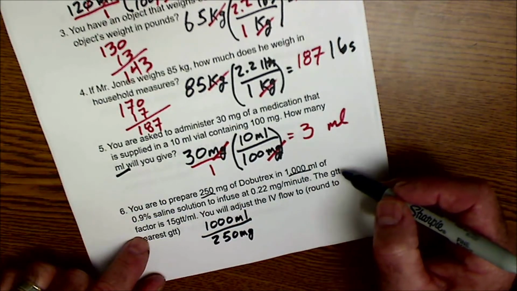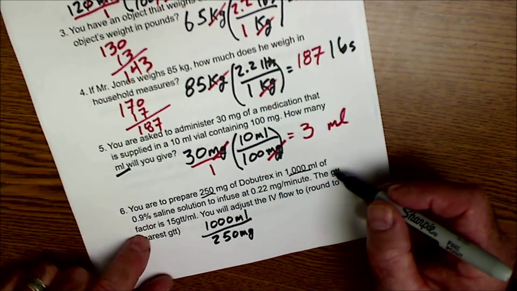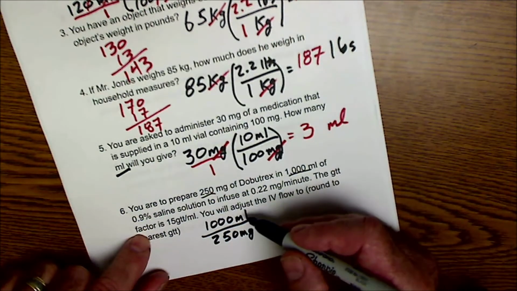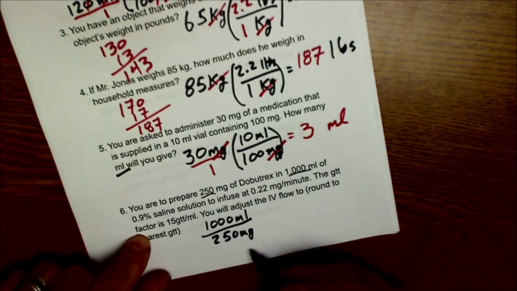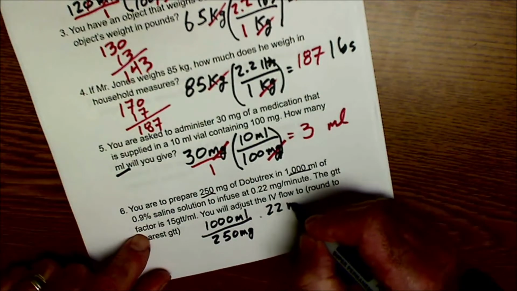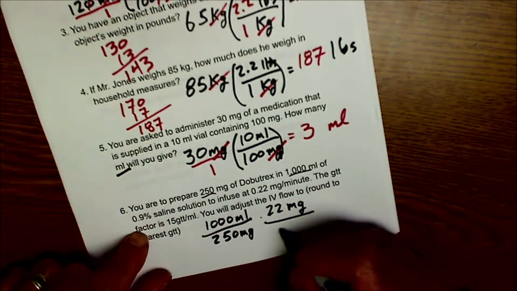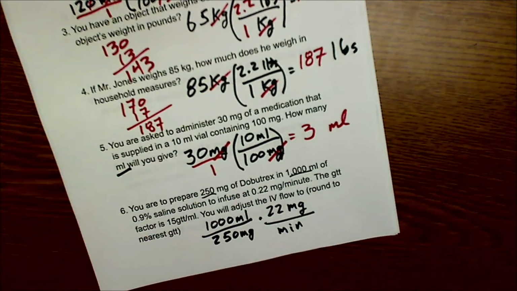The GTT, that's shorthand for drops per milliliter. So I have my 1,000 milliliters per 250 milligrams. I have 0.22 milligrams per minute. I'm multiplying those together.